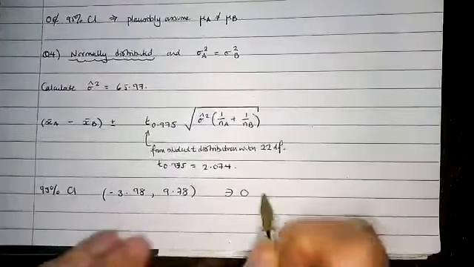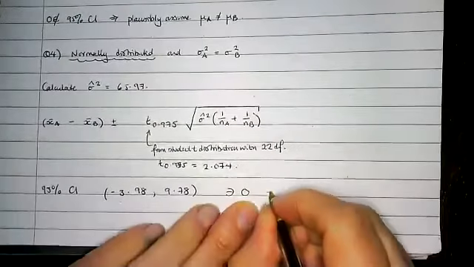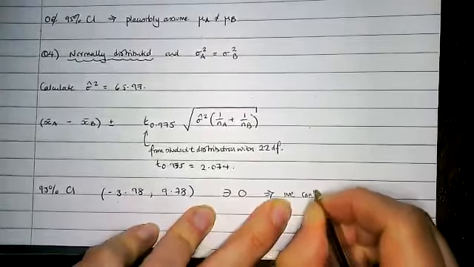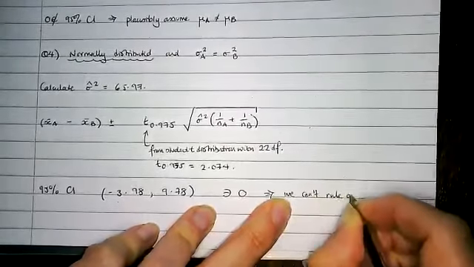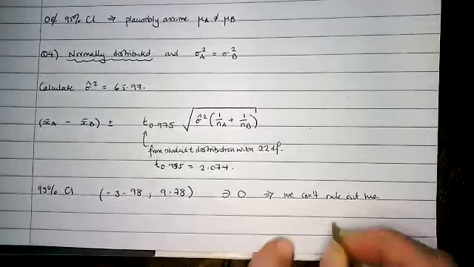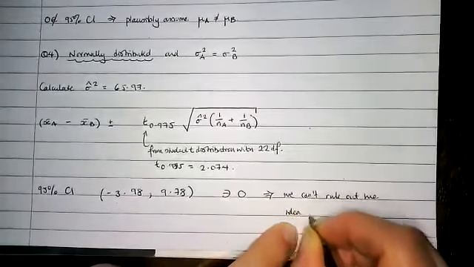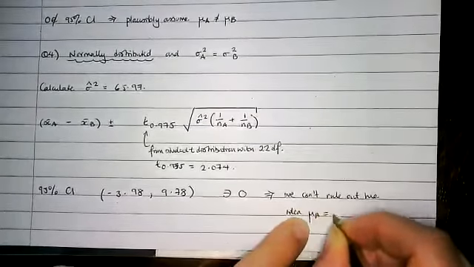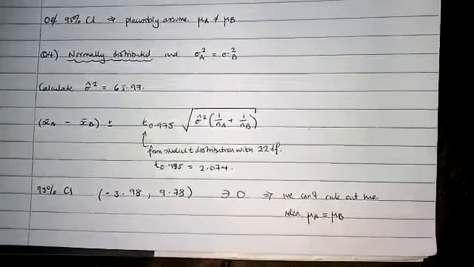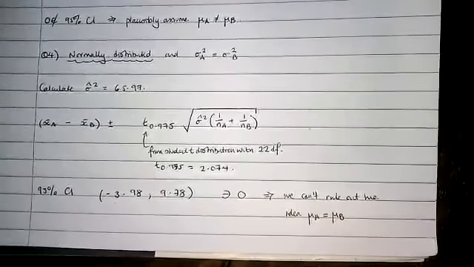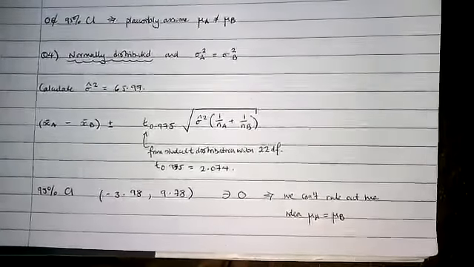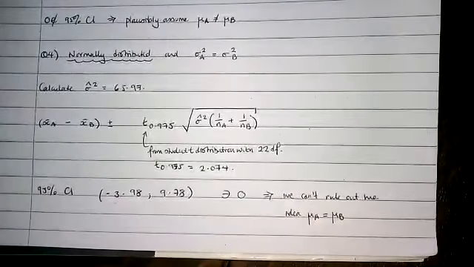This interval has 0 in it, which implies we can't rule out the possibility that the two means are the same, so mu A equals mu B, which is a different conclusion than we reached in question 2.